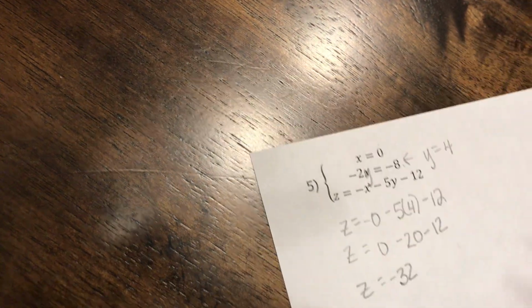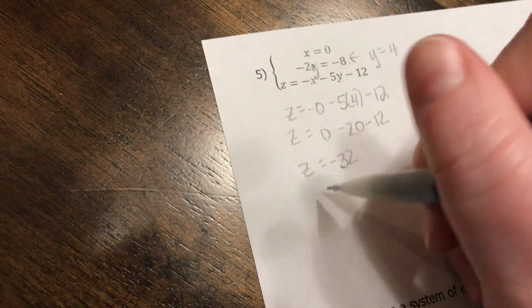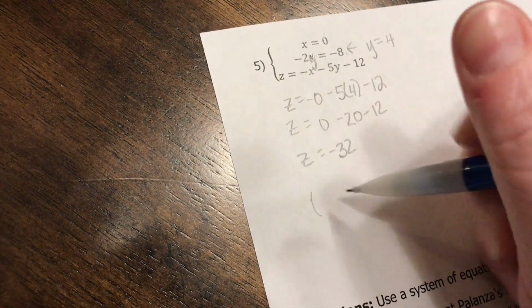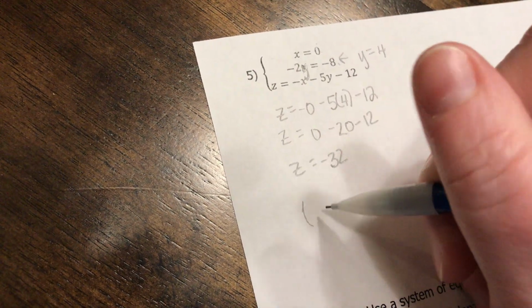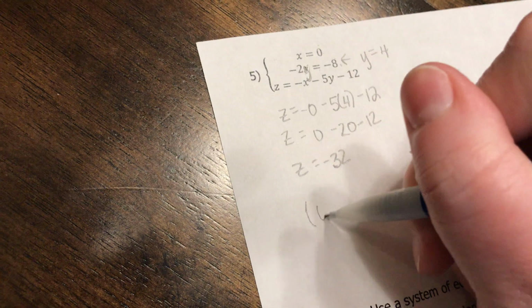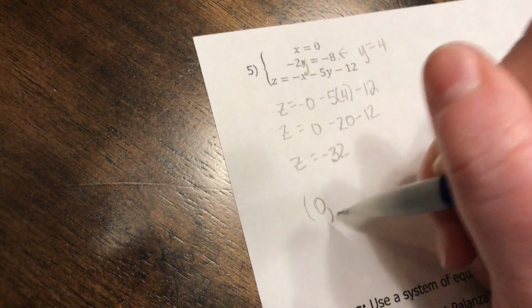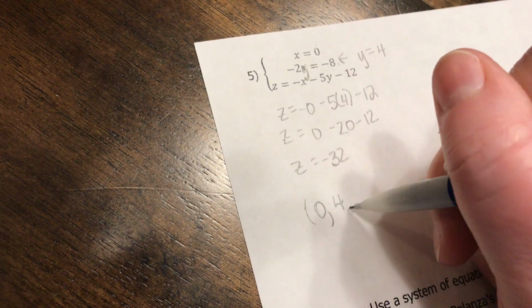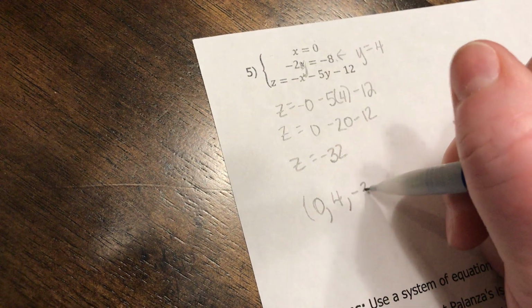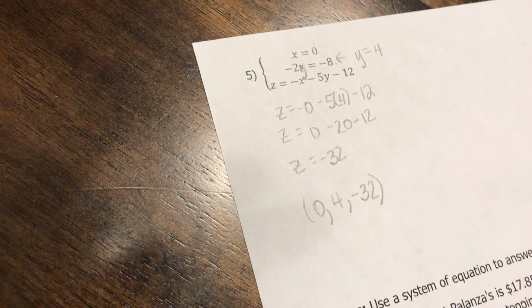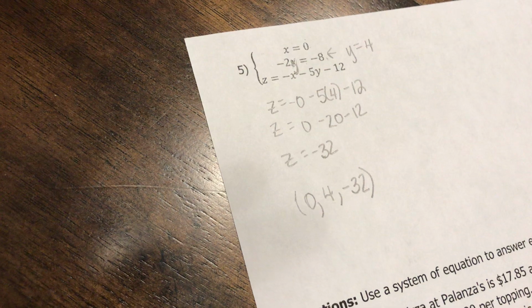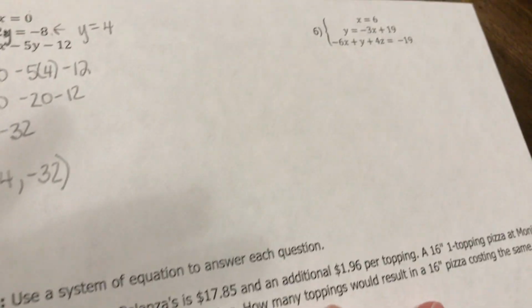Then the instructions asked us to write this as an ordered triplet in alphabetical order. So we do x first, which was 0, comma y, which was 4, comma z, which was negative 32. Okay, so there is that.